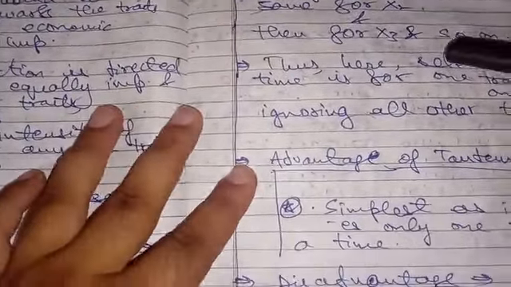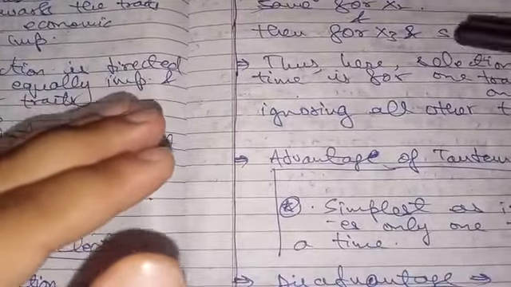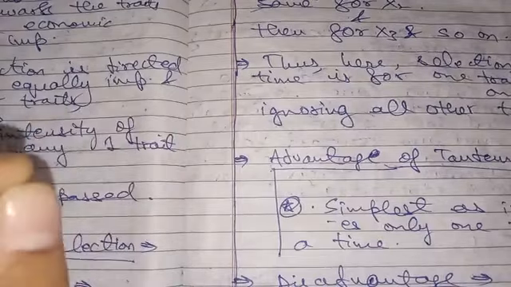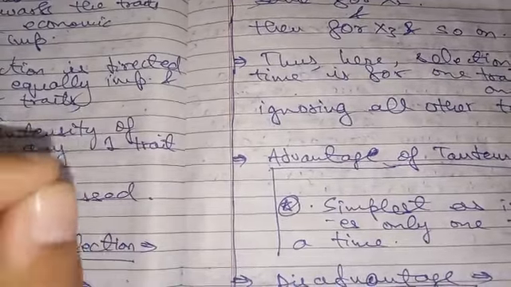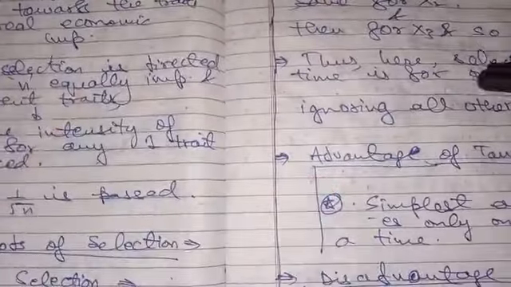So what is the summary here? Here selection at a time is performed for one trait only, ignoring all the other traits. So this is the most important point. This definition and all the points of this notebook are important.